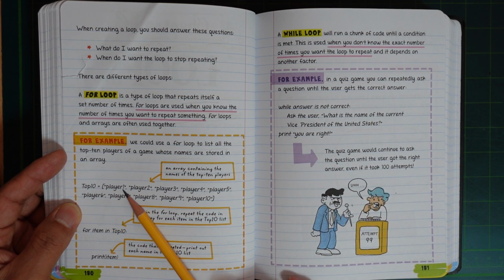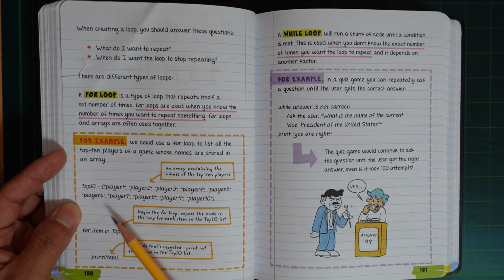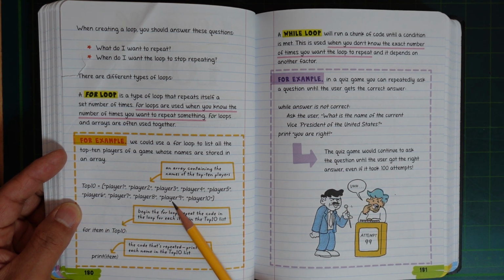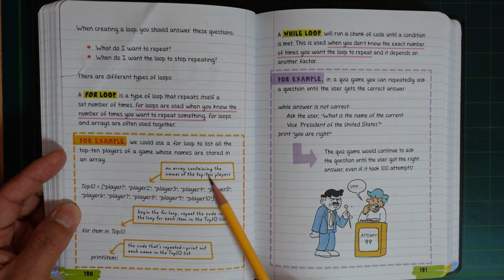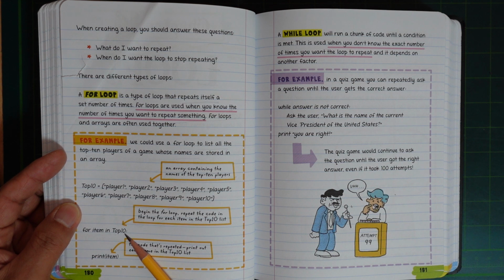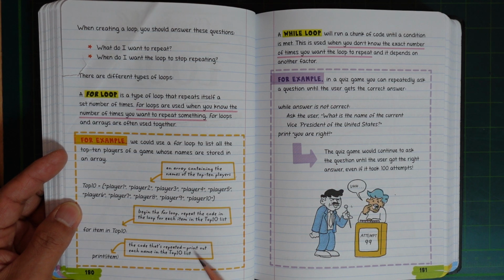Top 10: player 1, player 2, player 3, player 4, player 5, player 6, player 7, player 8, player 9, player 10, an array containing the names of the top 10 players. For item in top 10: this begins the for loop, repeating the code in the loop for each item in the top 10 list. Print item. The code that's repeated prints out each name in the top 10 list.